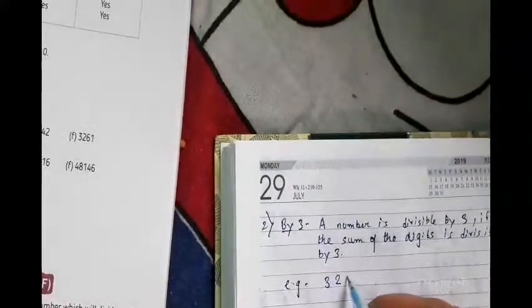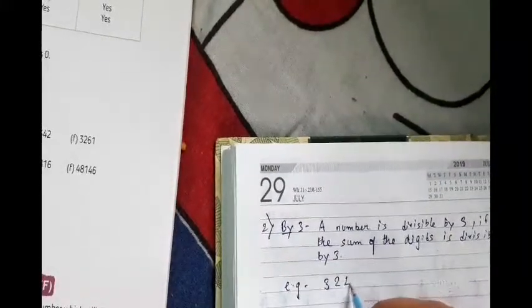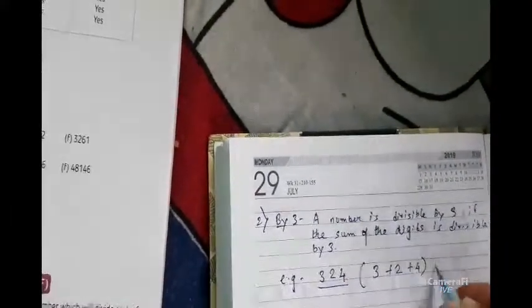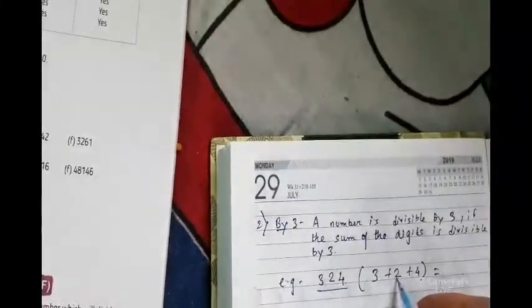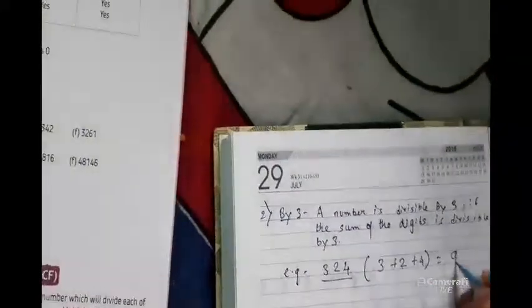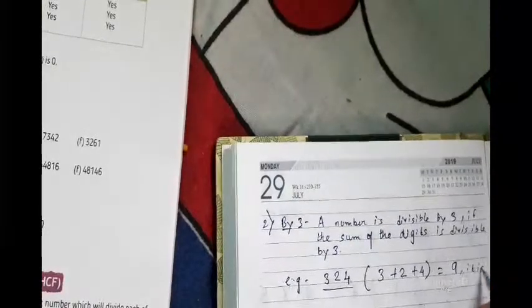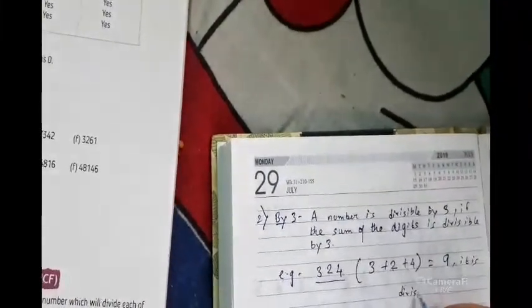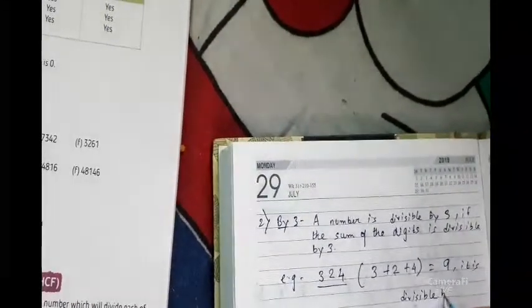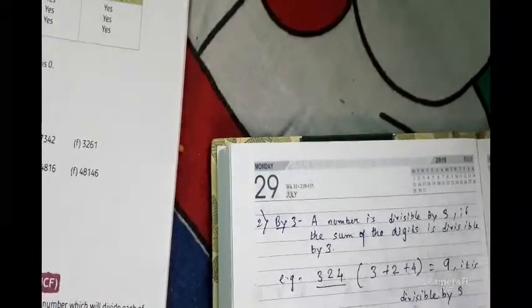For example, the number given is 324. Now we have to check this way. 3 plus 2 plus 4: 3 plus 2 is 5, 5 plus 4 is 9. 9 is divisible by 3.